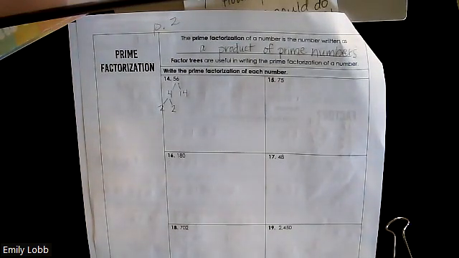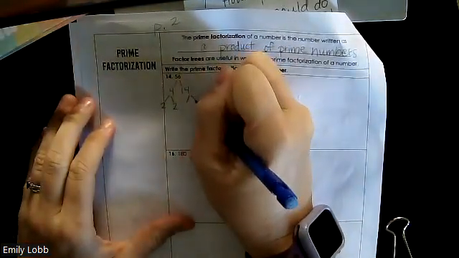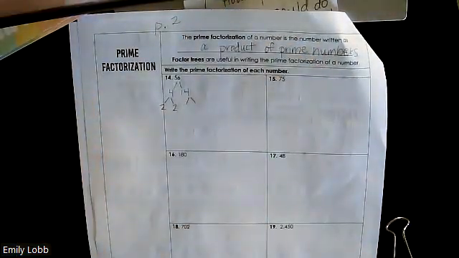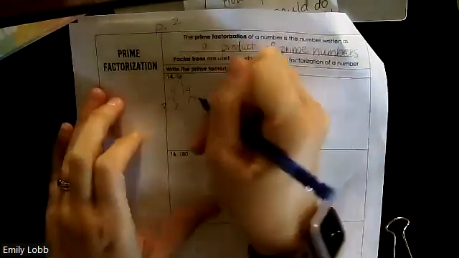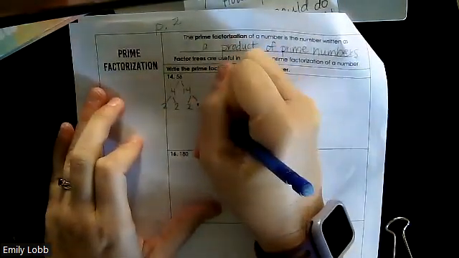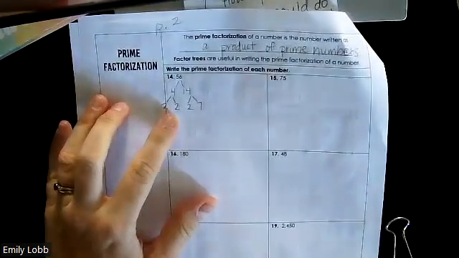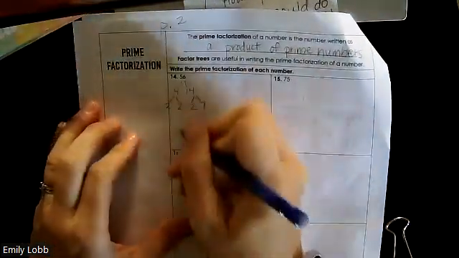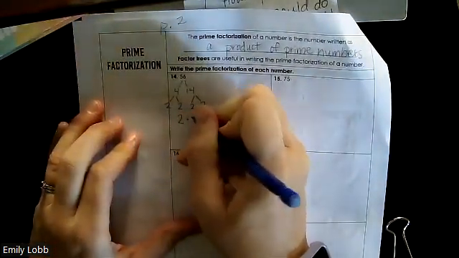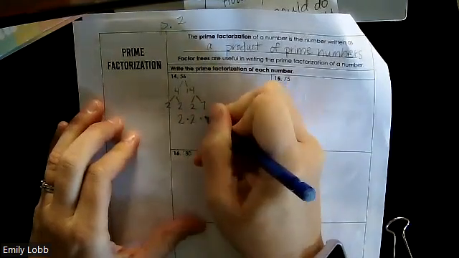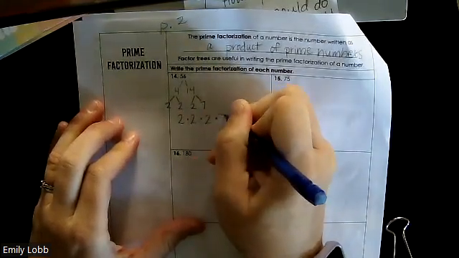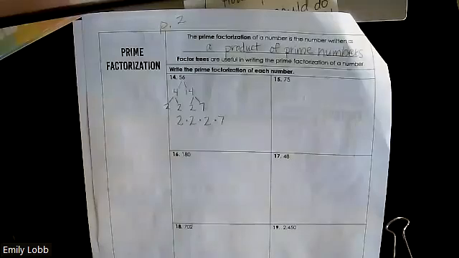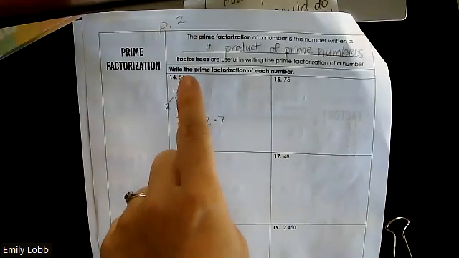And what two factors make 14? 7 and 2. So if I were writing this out, I would say 2 times 2 times 2 times 7. If I multiply these all together, we would get 56.